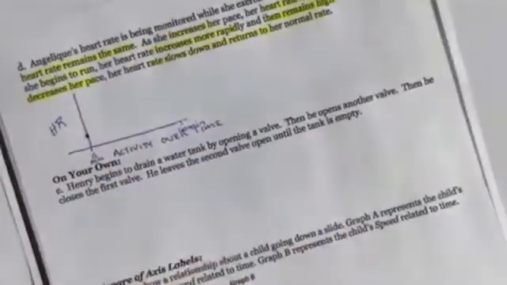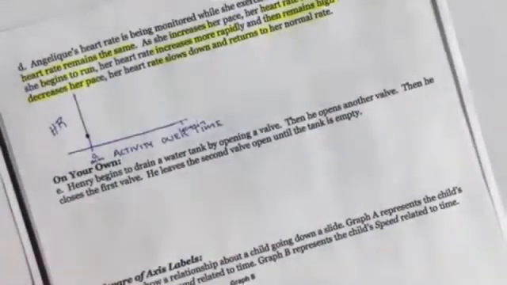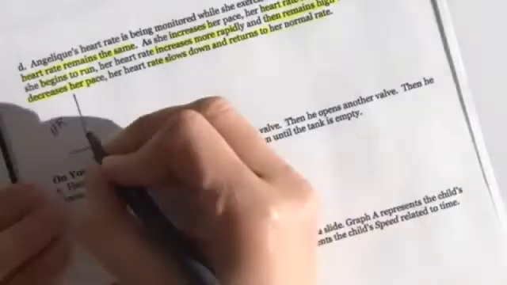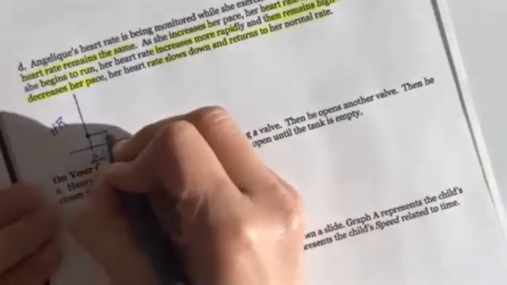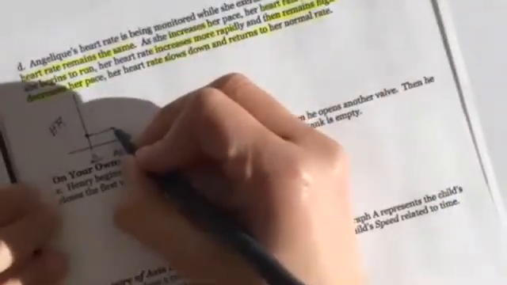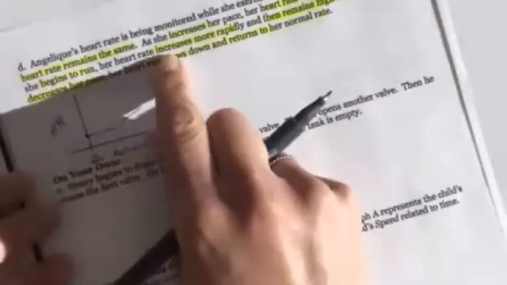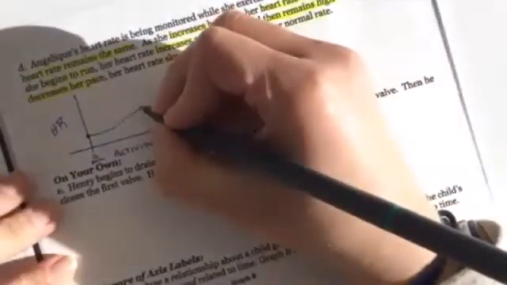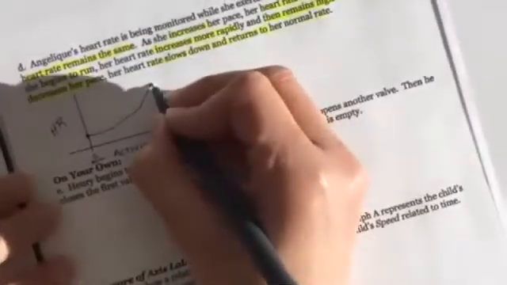And then it says that she was walking and her heart rate didn't change. Her heart rate didn't go up while she was walking. So for a little bit of time, she just was walking. And then as she increases her pace, her heart rate rises steadily. So it's going to start going up just a little bit, nice straight line. And then as she begins to run, her heart rate increases more rapidly. So that means our line has to get steeper. And then remains high while she runs. So then she ran.